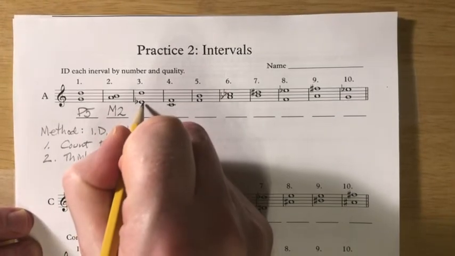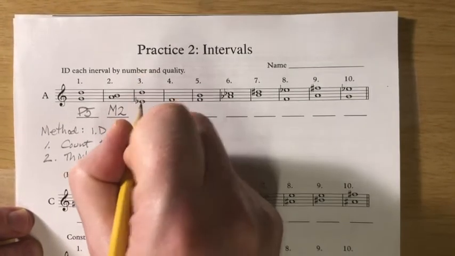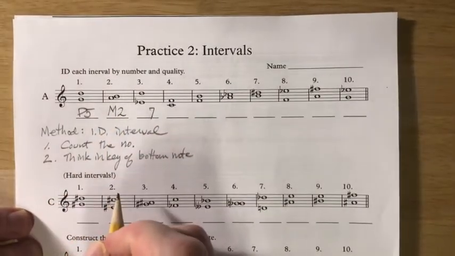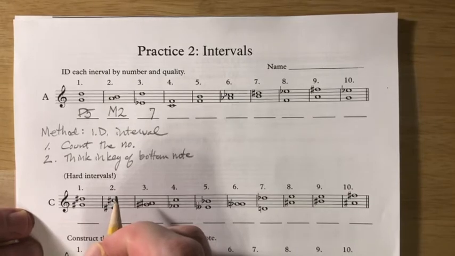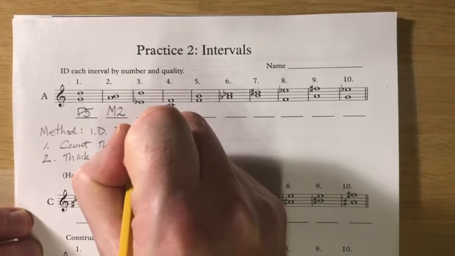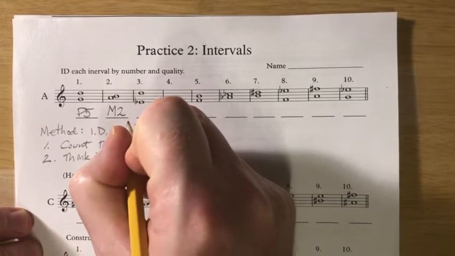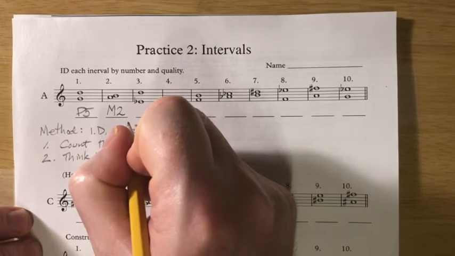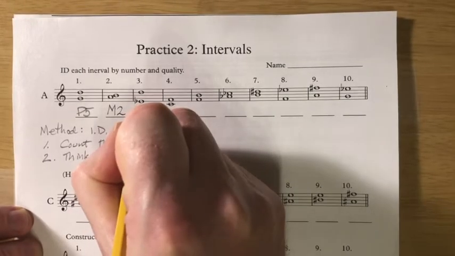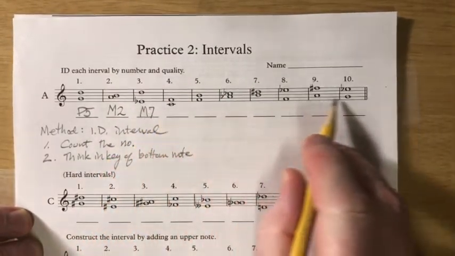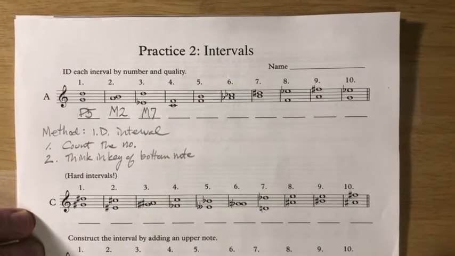Same kind of thinking here. If we count the lines and spaces, we'll see that this is a seventh from E flat to D. Is D a note in the E flat major scale? Yeah, it is. It's the leading tone, actually. And since we know all intervals in the major scale are going to be either perfect or major, this is a major seventh. And that should be enough to get you started.